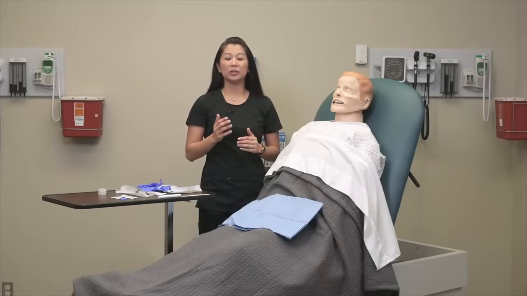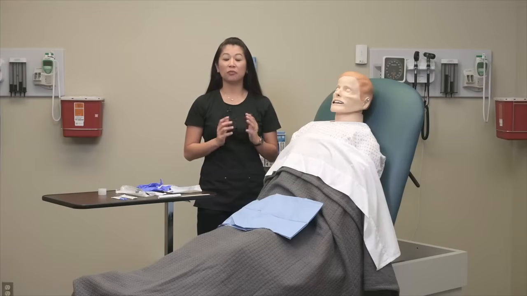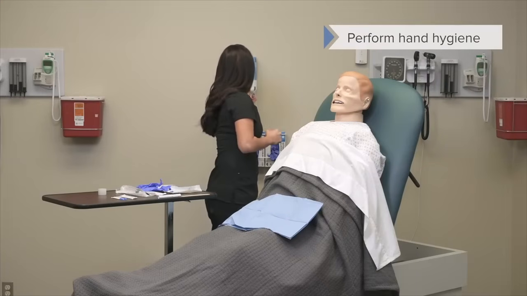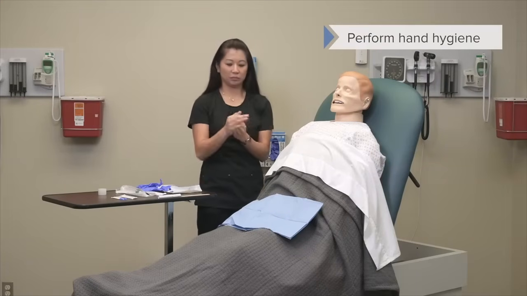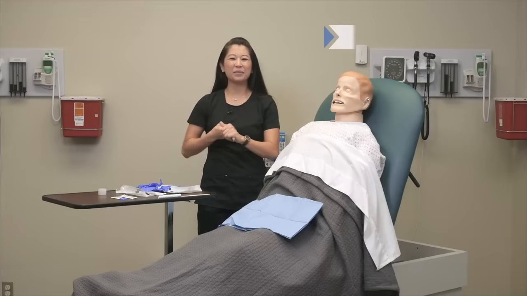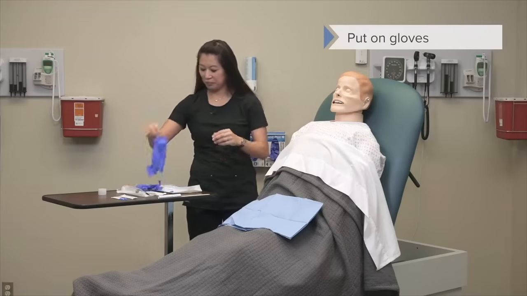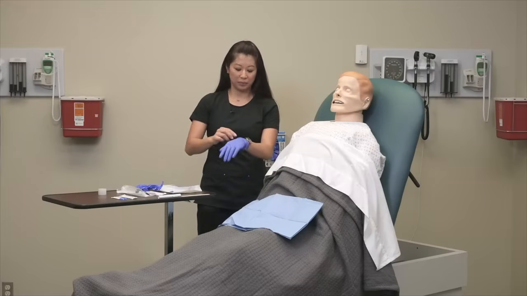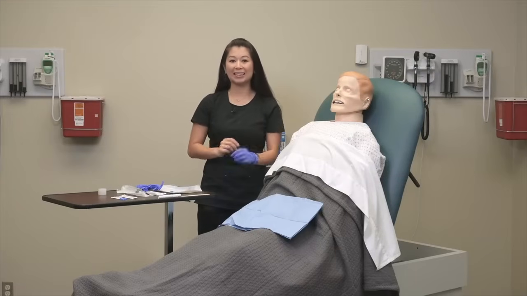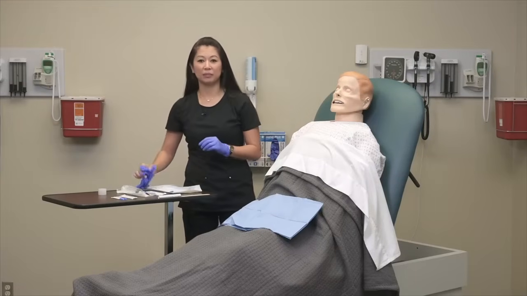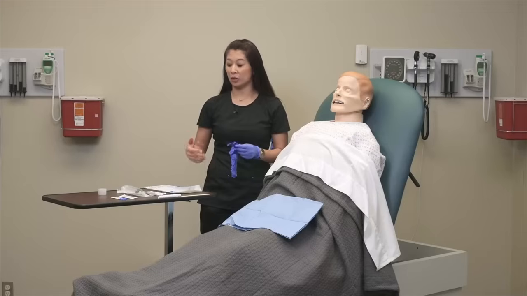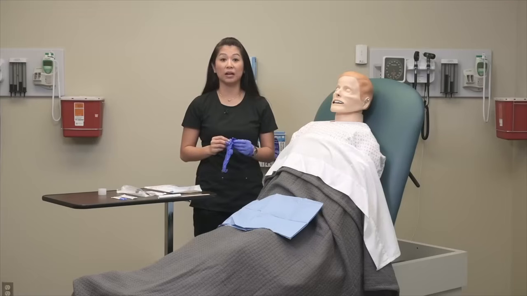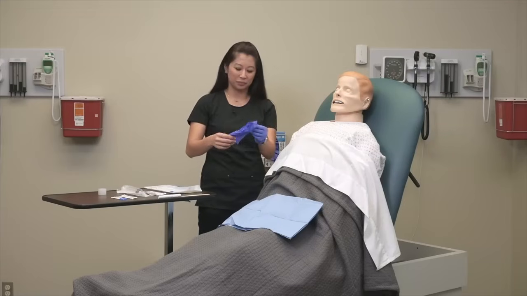I'm going to show you how to insert a nasogastric tube. So before we get started, I'm going to perform my hand hygiene. All right, and I'm going to go ahead and put on my gloves. One thing to note about nasogastric tube insertion: because we're going through the GI tract, this is not a sterile procedure. I know you may see some things that are in a package, but just note again, the GI tract is not a sterile environment. This is helpful for you to know as a student.